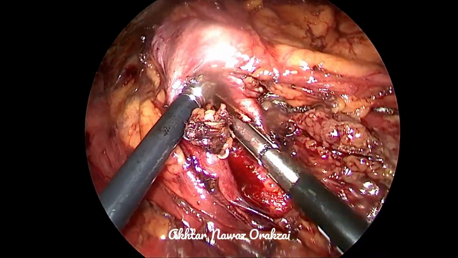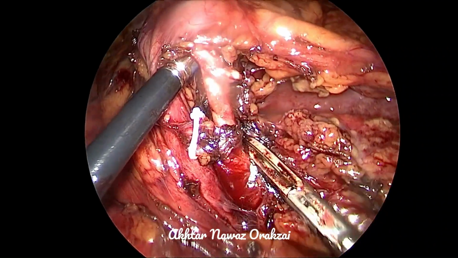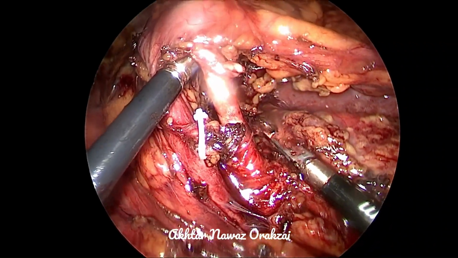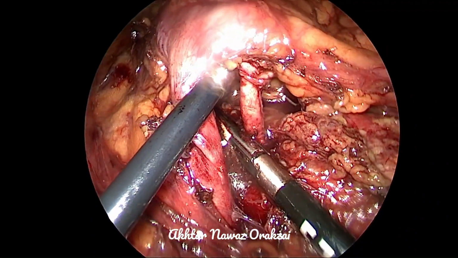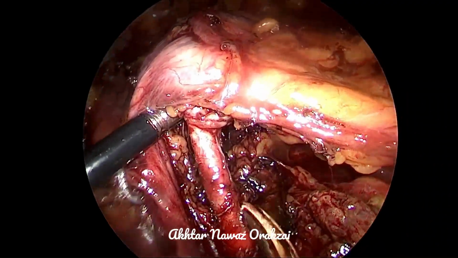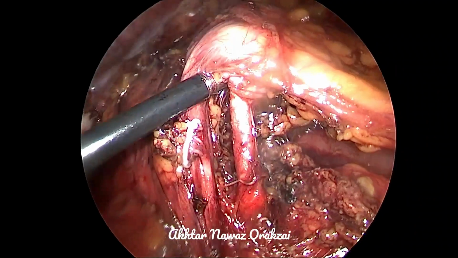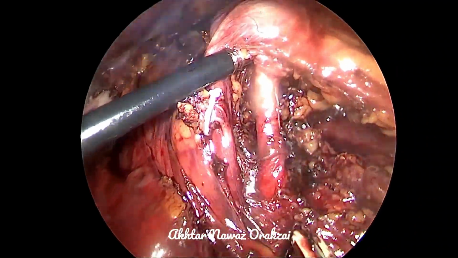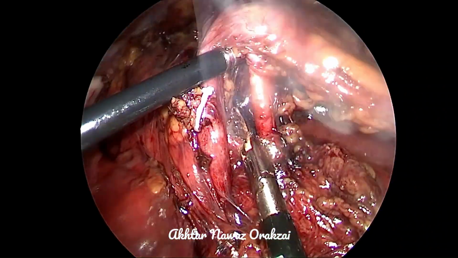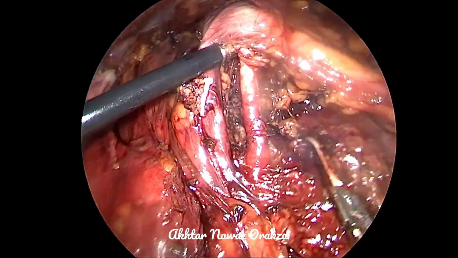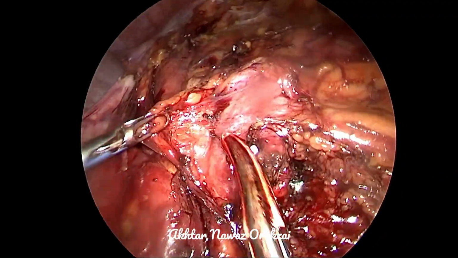So you're also dissecting between the renal vein and the artery. It's the kind of dissection that is usually made in donor nephrectomies. So we have a lot of length of the renal artery. It is totally exposed. We can very easily apply 3 clips. This is the fuse of the artery, which means that we are very near to the surface of the aorta. This is the fuse here. Yes, this one. You can apply the clip here.